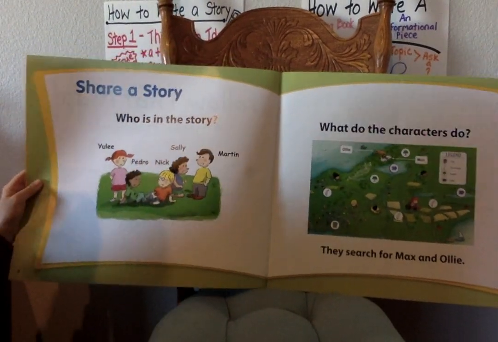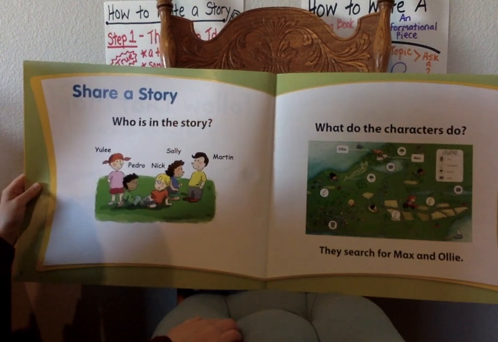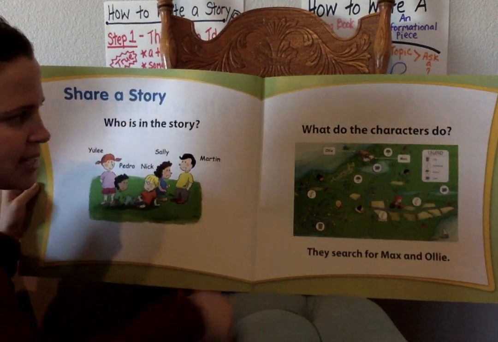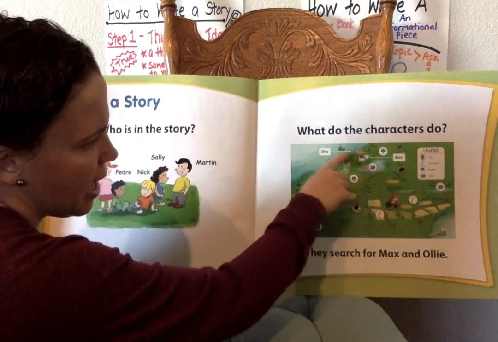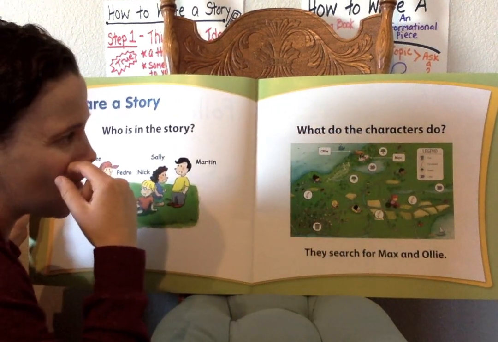So it says, who is in the story? You have Yuli, Pedro, Nick, Sally, and Martin. What do the characters do? They search for Max and Ollie. So it looks like Ollie is a cat and Max is a dog. And they might be lost.